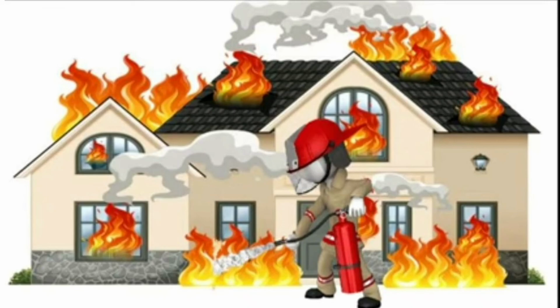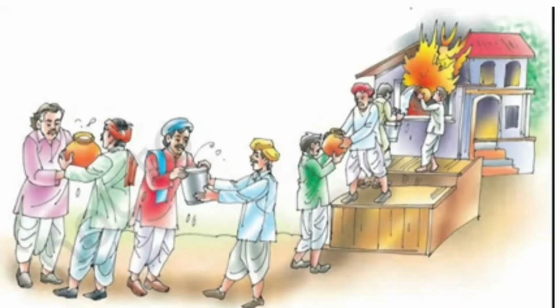Children, in the next paragraph, we are talking about the earlier days, when there were no fire brigades. So how were the people putting out the fire? Let's see. In the picture, you can see that the people were standing in a line and they were taking water from the pond or well and spraying it on the house which is burning. So this way is very useful, and it was happening in earlier days where there were no fire brigades or firefighters. Firefighters means fire brigades.